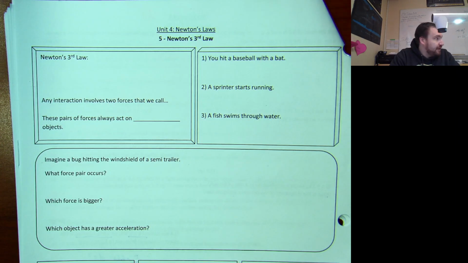Unless some force is applied to it. Yes. You could say unless a net force is applied to it. That's the first law. Second law.